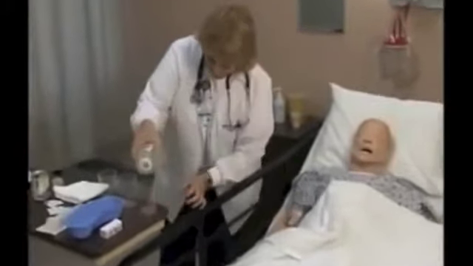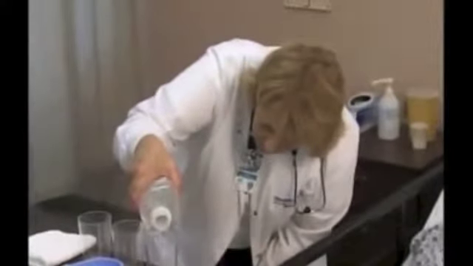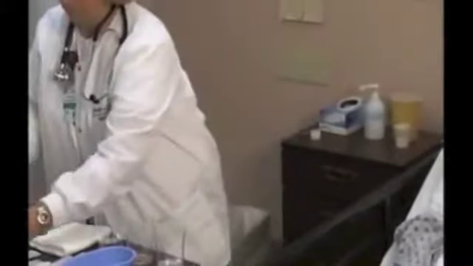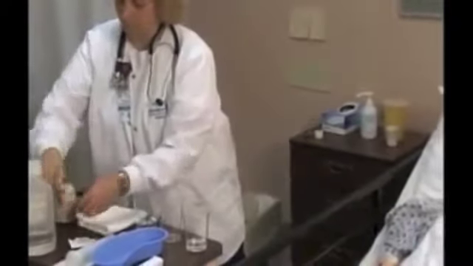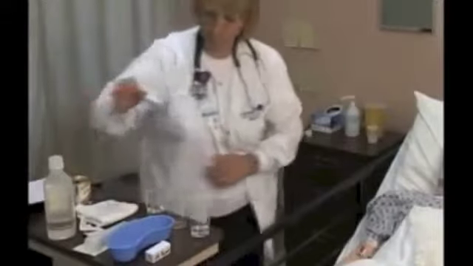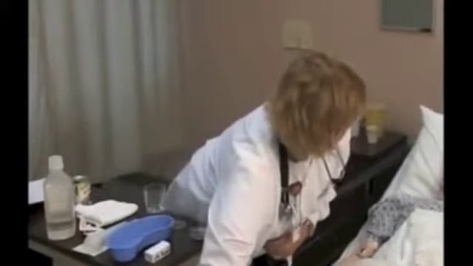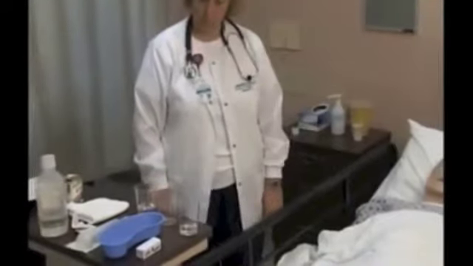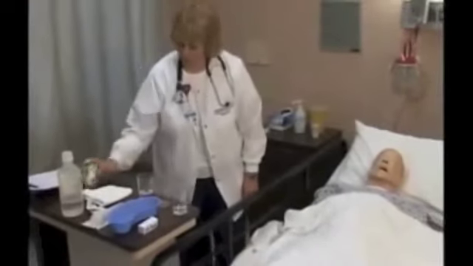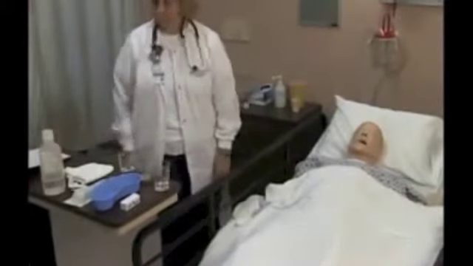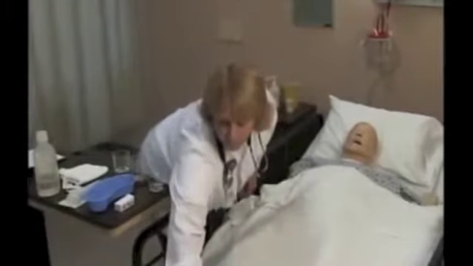Pour 30 milliliters of flush, tap water, 60 milliliters of flush, and make sure to get down at eye level to verify the amount when measuring. Measure the amount of ordered tube feeding in your middle cup. Put the head of the bed down to 30 degrees. Do not put a patient who is receiving a tube feeding flat in bed. And continue to pour desired amount of tube feeding. If necessary, raise the height of the bed to a comfortable working position.